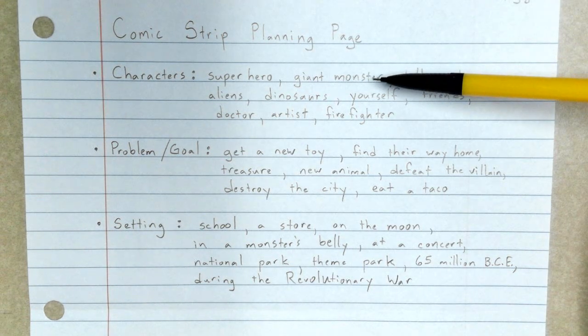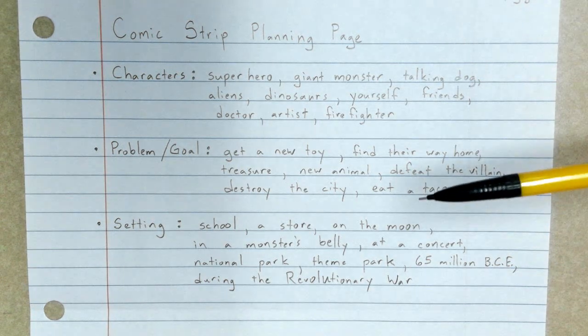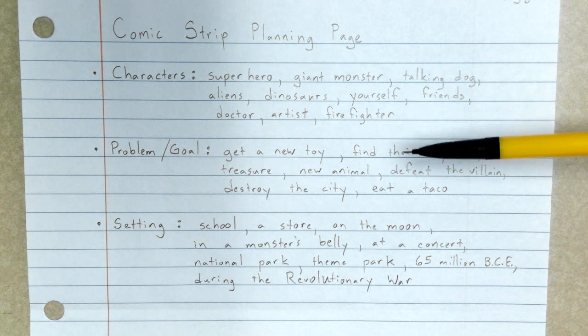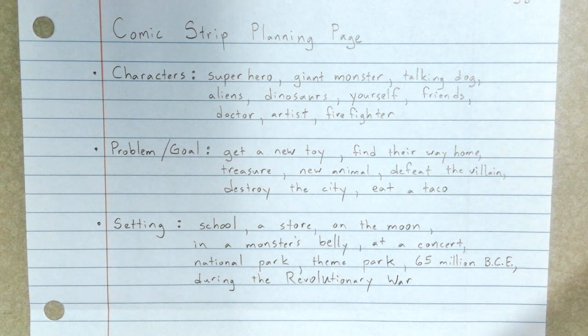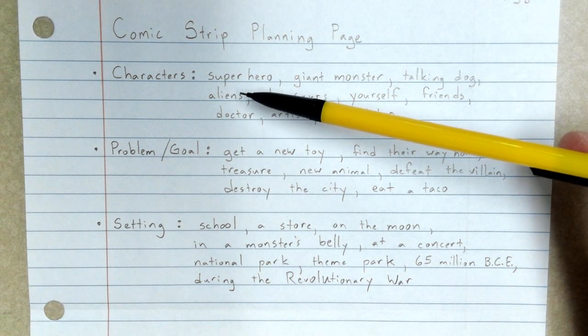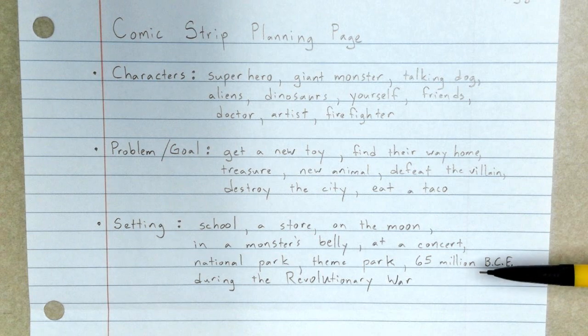Perhaps you would rather be a giant monster trying to eat a taco on the moon. Or a firefighter trying to find their way home in a national park. Okay, that could be a more realistic story. Or what if you're an alien trying to find treasure in the year 65 million BCE?